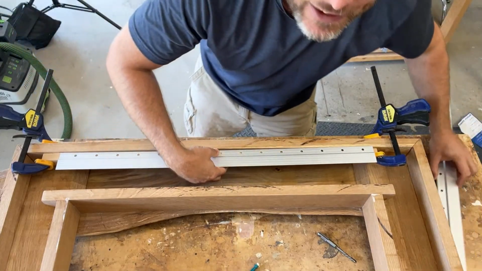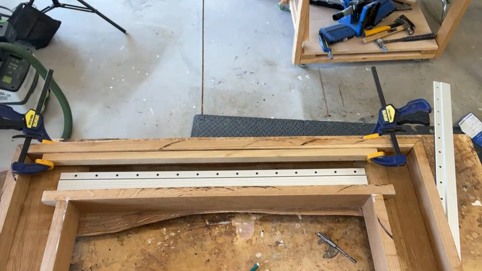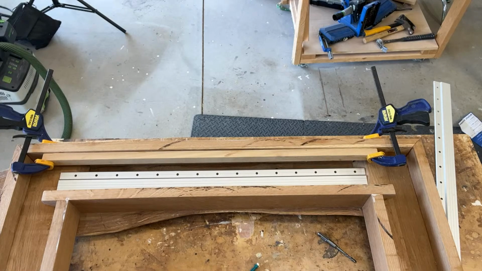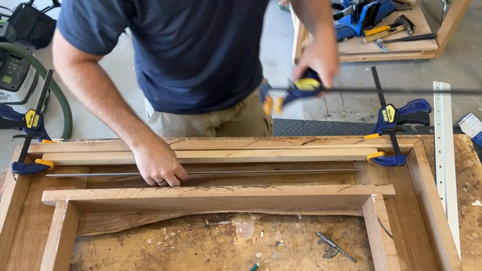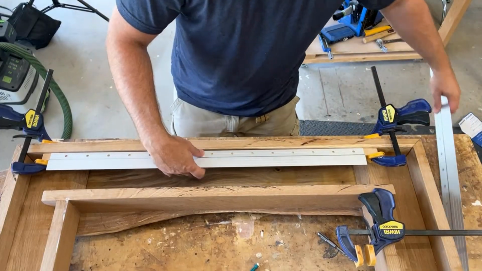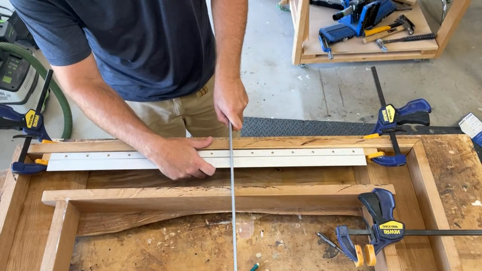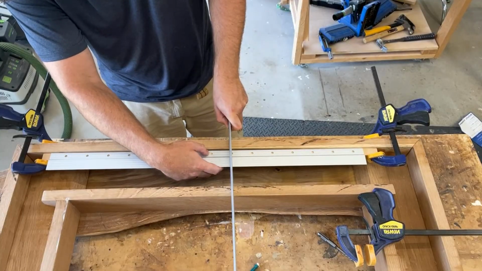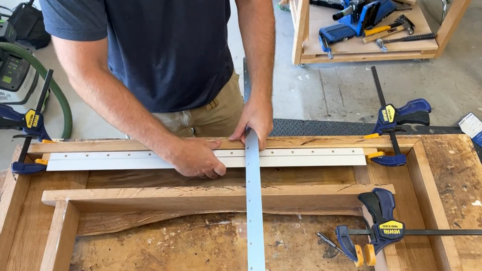All right, I have to go grab another clamp. This is why you can never have enough clamps in your shop. All right, I'm gonna have to pull this up pretty high.